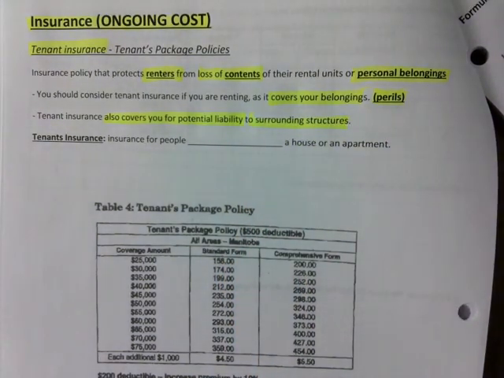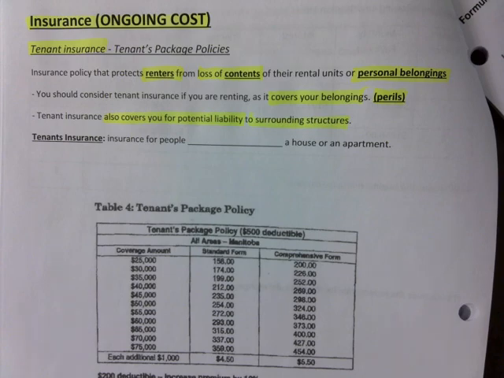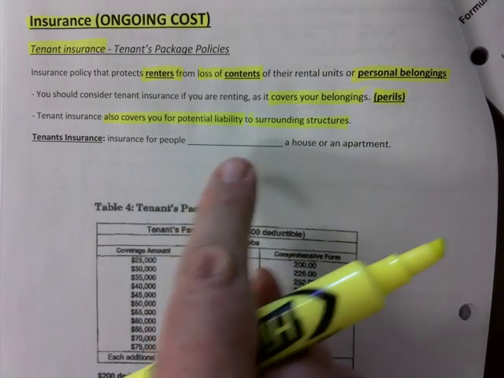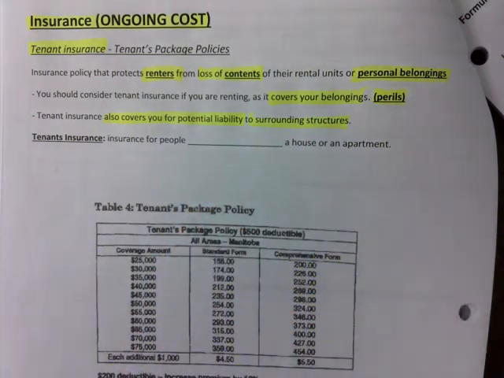So if for whatever reason you forget to turn off your bath, you fill the tub up and plug the drain so that it doesn't drain out, you fill it right to the rim, you forget about it, and the water flows over and goes through to your neighbor, you are liable, right? So this will also cover you against that liability.